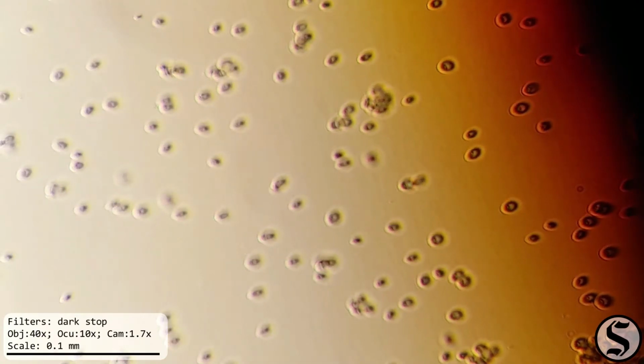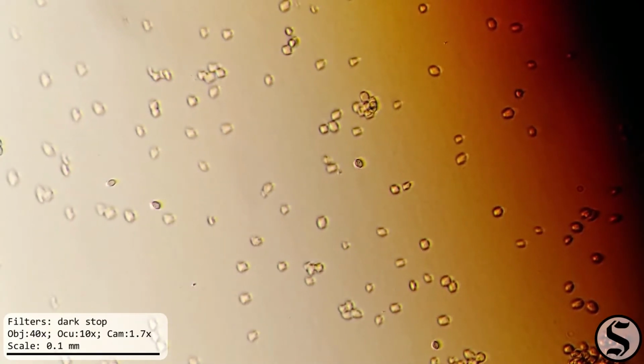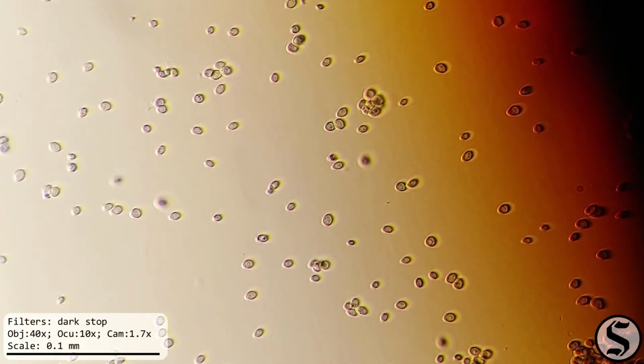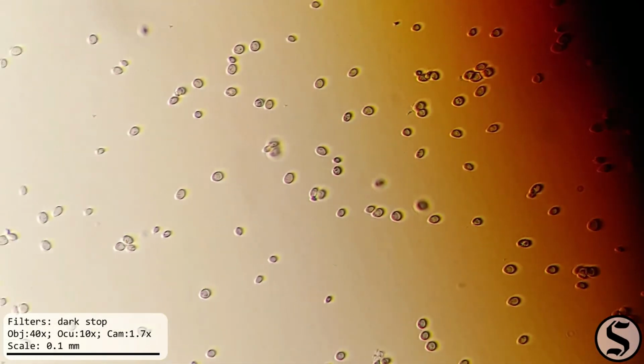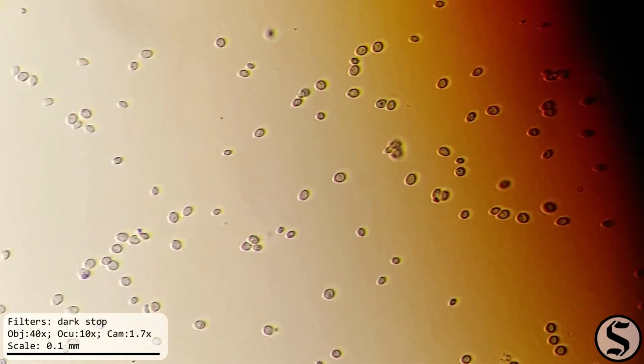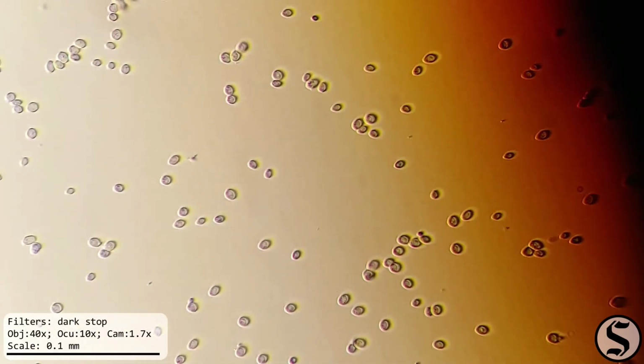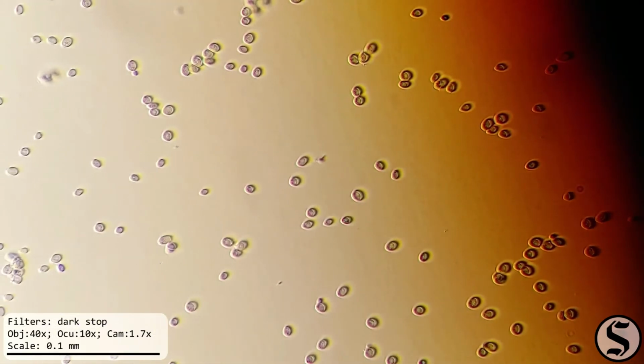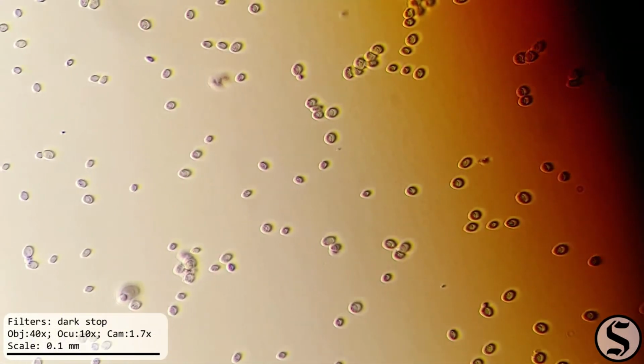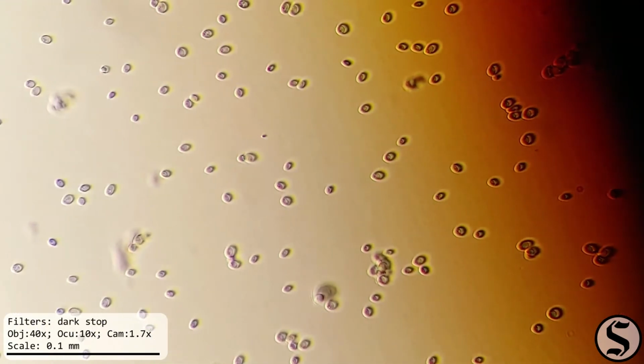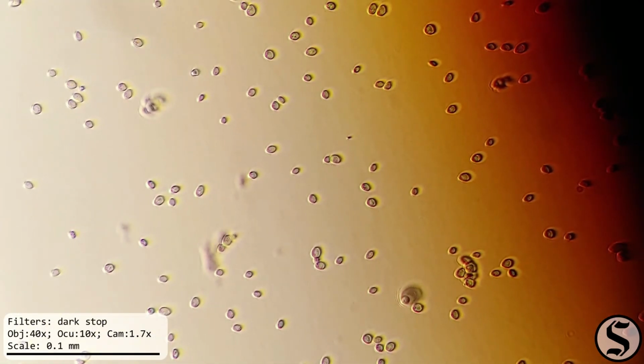And I also experimented with some other oblique illumination to increase the contrast on things. At the high magnification, we can see that it's giving us a lot better contrast, although perhaps a little less detail. Well, I thought that was a neat look at these microscopic little helpers that let us bake and brew.